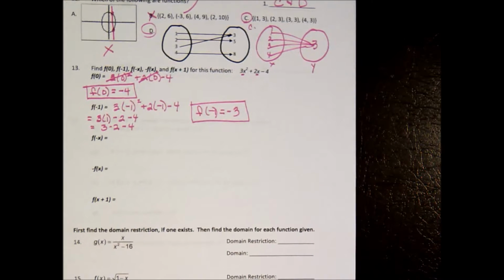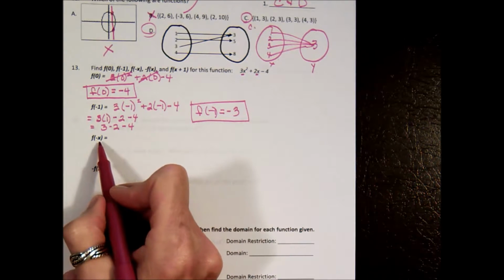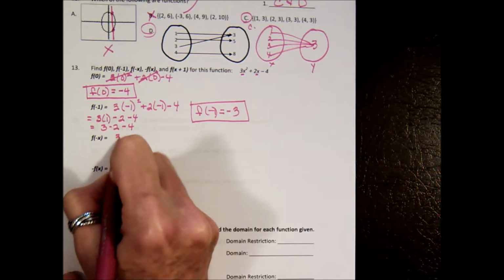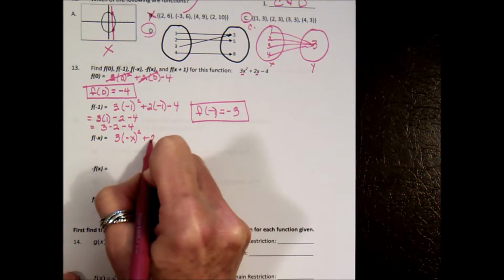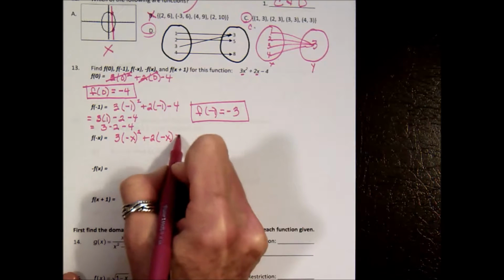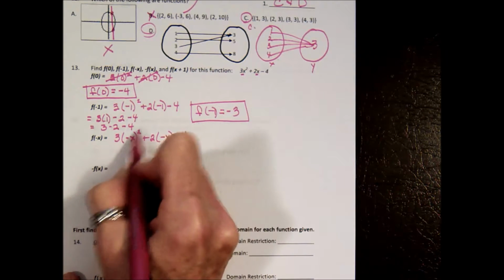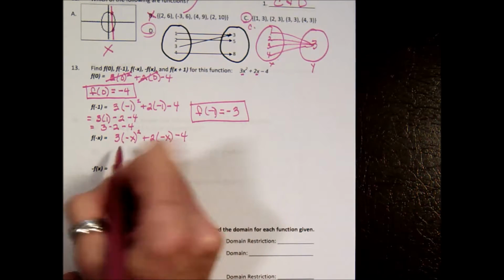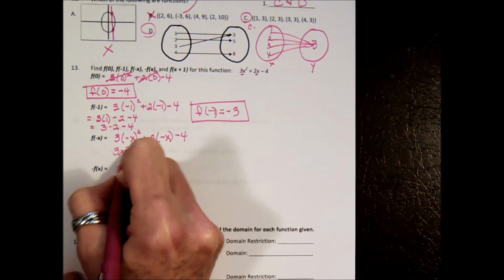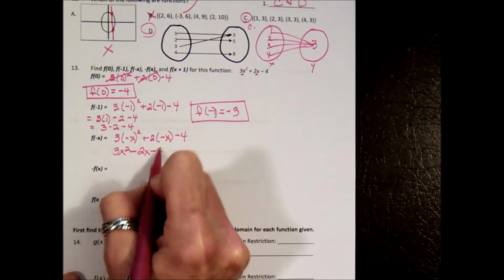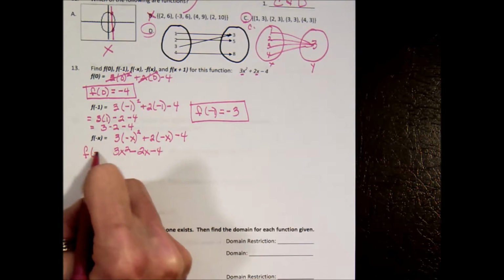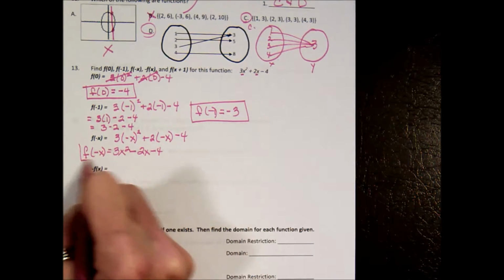On this one, wherever there's an x, I'm going to put a -x. So it's going to be 3, take out the x, put in its negative, plus 2, take out the x, put in its negative. Negative x squared is still x squared, so this is going to be 3x squared, plus 2 times -x, minus 2x, minus 4. So f of -x is equal to that.